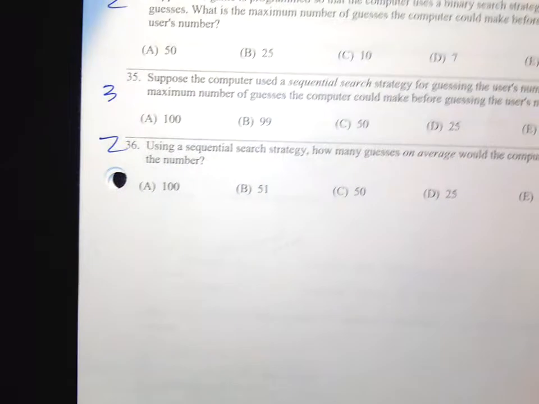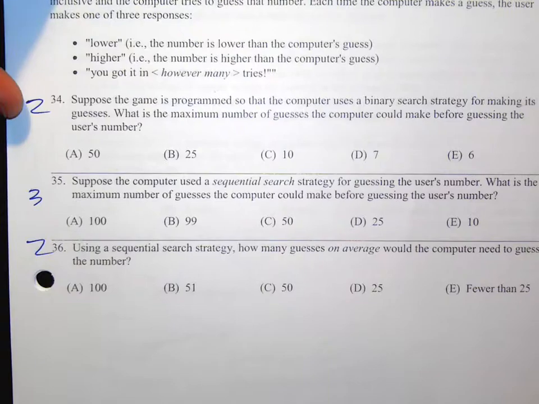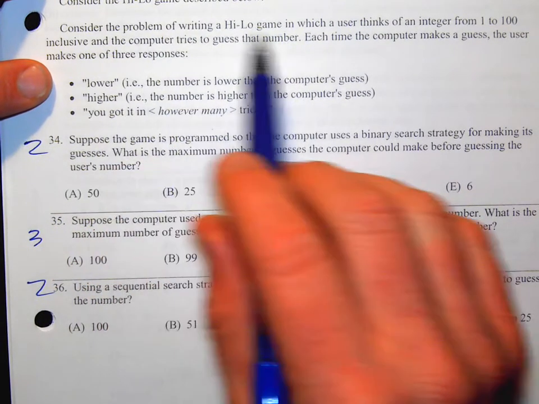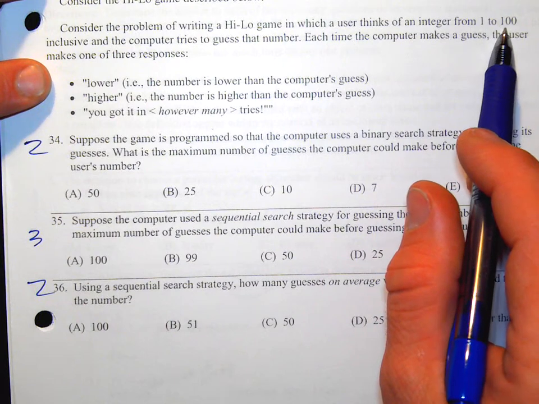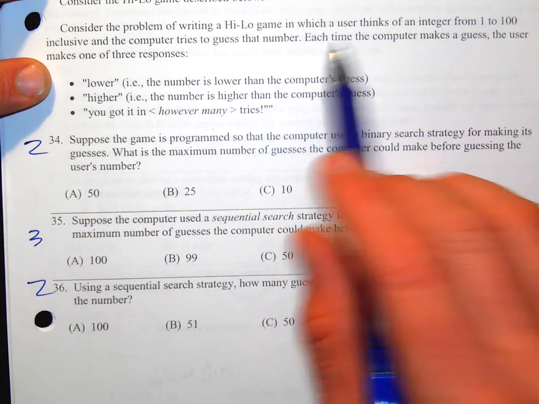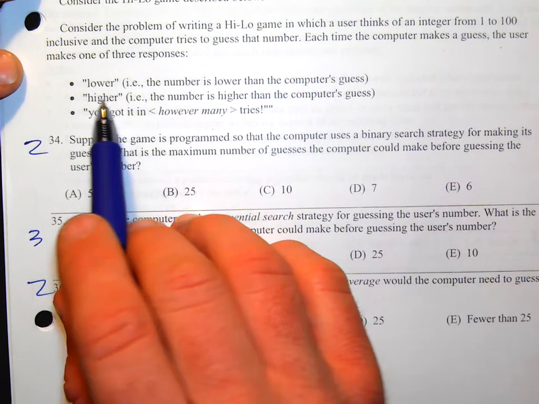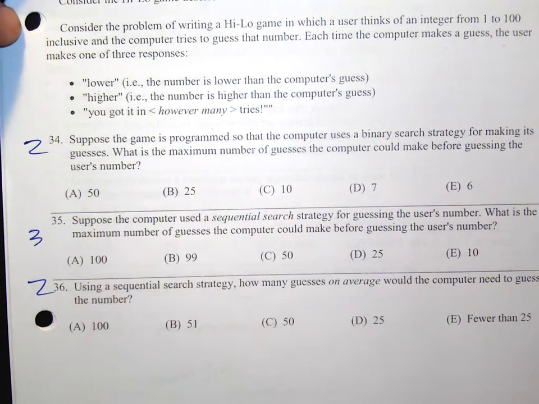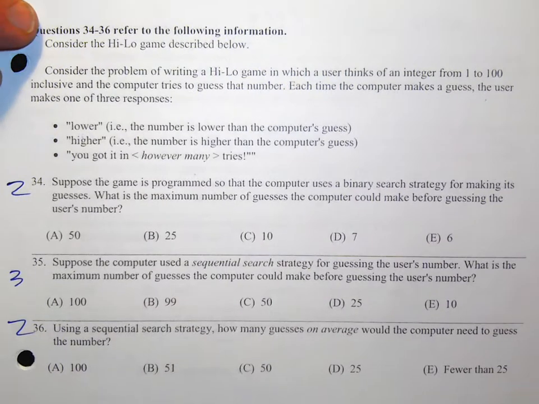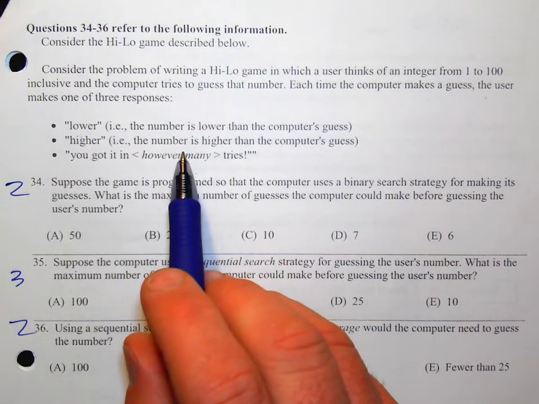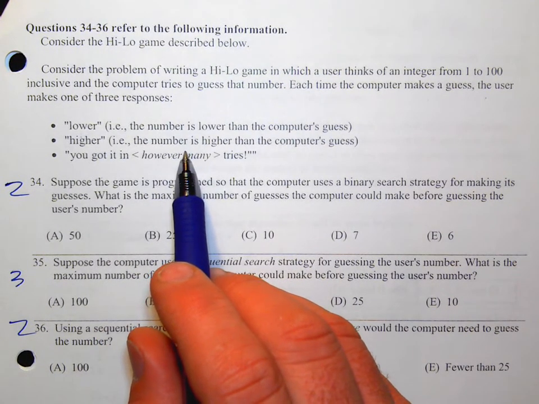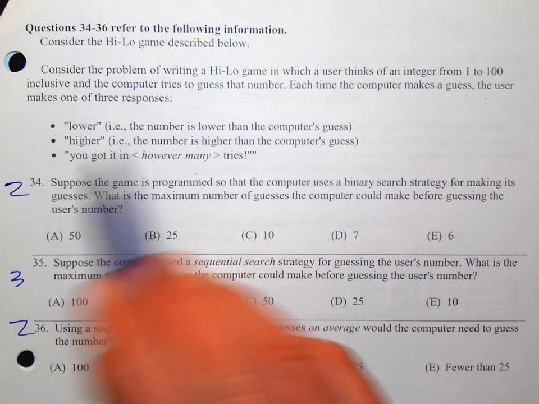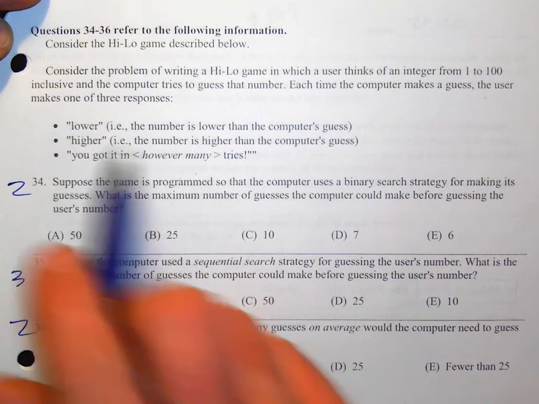Okay, so all these questions are referring to this high-low game. Because they're a high-low game, which the user thinks an integer 1 to 100, saying like, guess a number. Each time the computer makes a guess, the user says either, it's lower than what you said, it's higher, or you got it. So they're kind of giving you a little bit of feedback on the high-low game. That kind of makes me think right away, oh, I should use like a binary approach or something. Like I'm going to guess right in the middle, and then I'll adjust my guess. Otherwise, I could just randomly guess, even though they're giving me these hints.